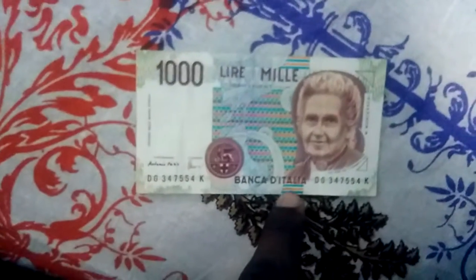And the next thing is that in certain countries they write the name of the country in their own language. As you can see, Italia. And this one, this is the banknote of Madagascar. It's written in their own native language. I'm sorry, I don't know how to pronounce it.